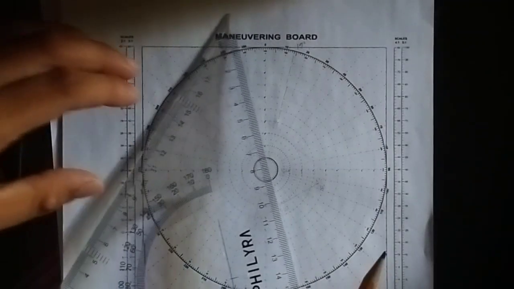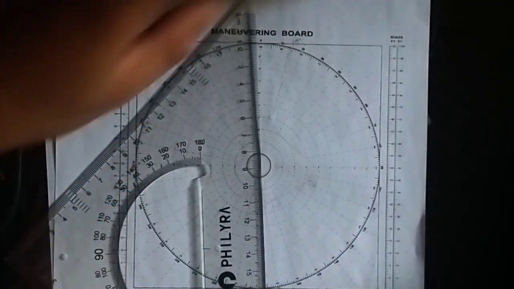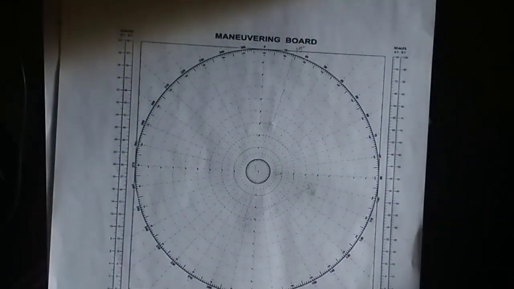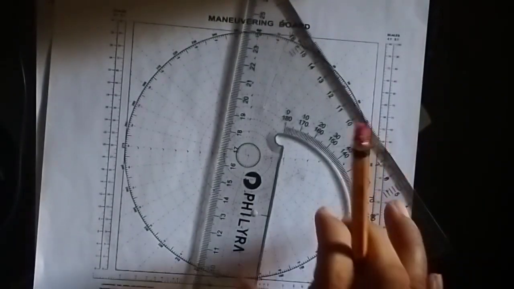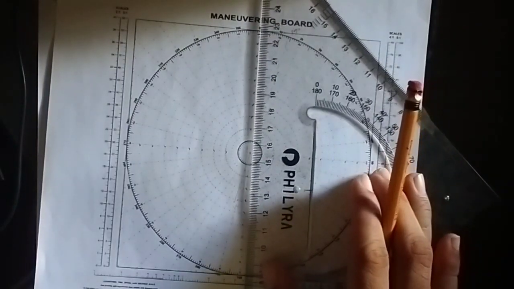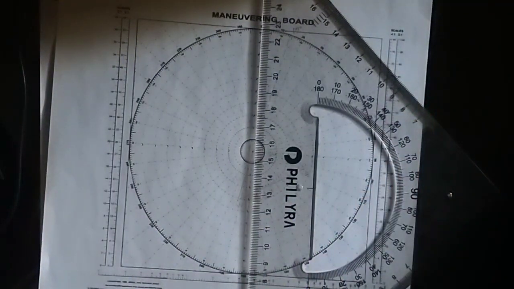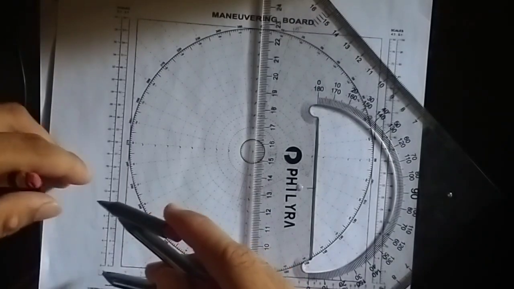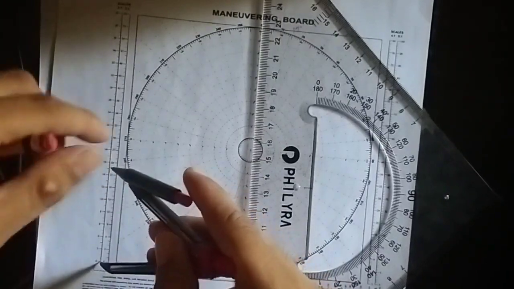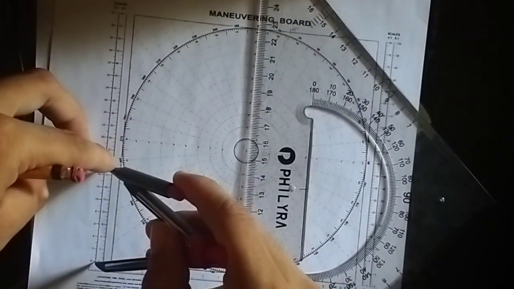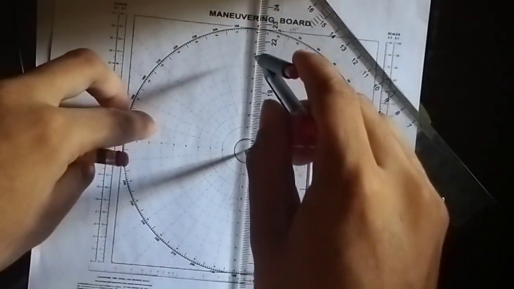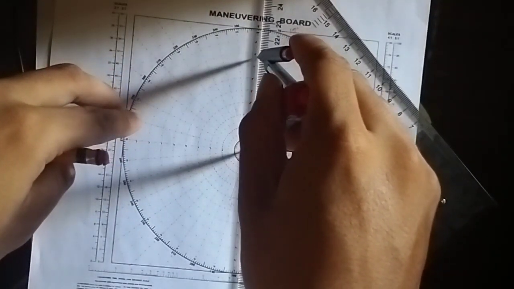First, let us plot our ship's heading, which is 0 degrees, and the speed is 50 knots. We are going to use the 2x1 scale for our speed. So the speed is 50 knots and the ship's heading is 0 degrees.